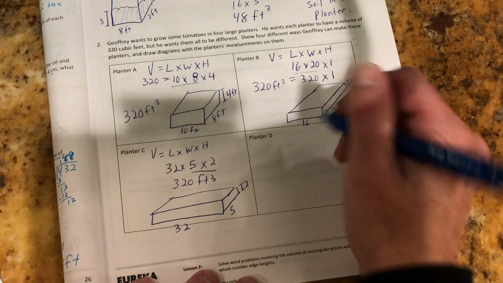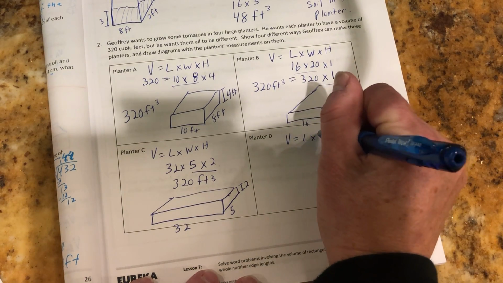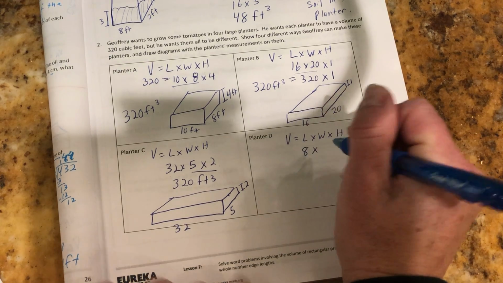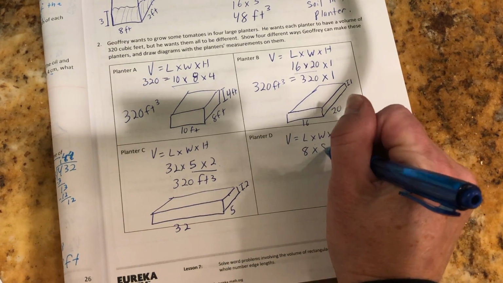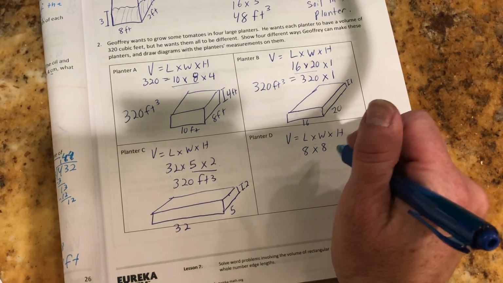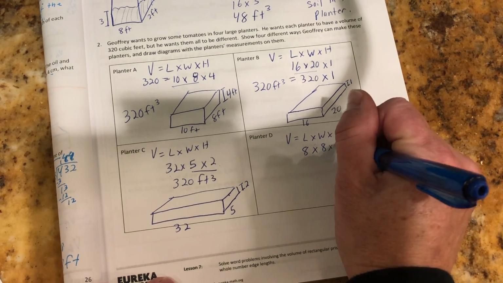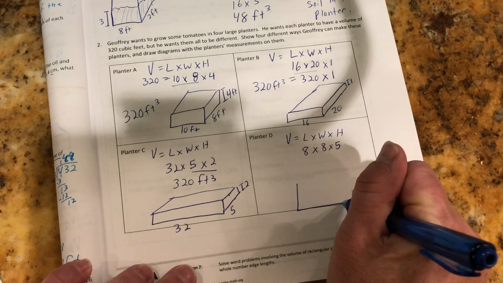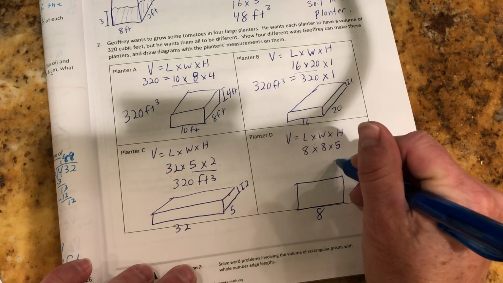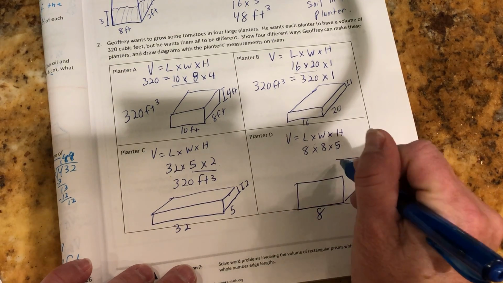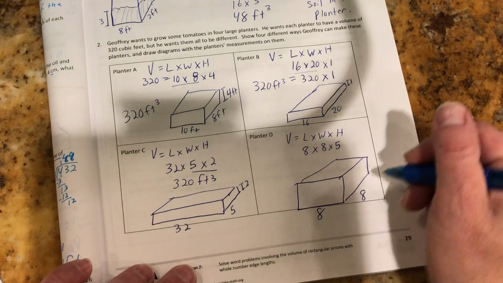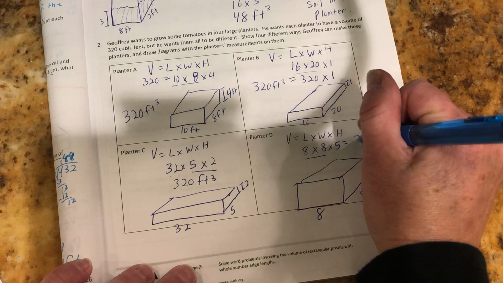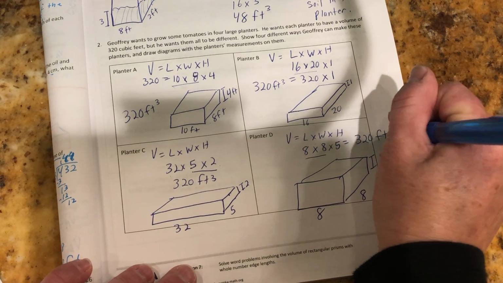And then for our last one, let's do volume equals length times width times height. So let's do 8 by 8, because I know that will also equal 64. So 8 times 8 would be 64, and then 64 times 5 would definitely equal 320. So if I did 8, and back here I did 8, so 8 times 8, and then I just did 5 high. So 8 times 8 is 64. 64 times 5 would be 320 feet cubed.